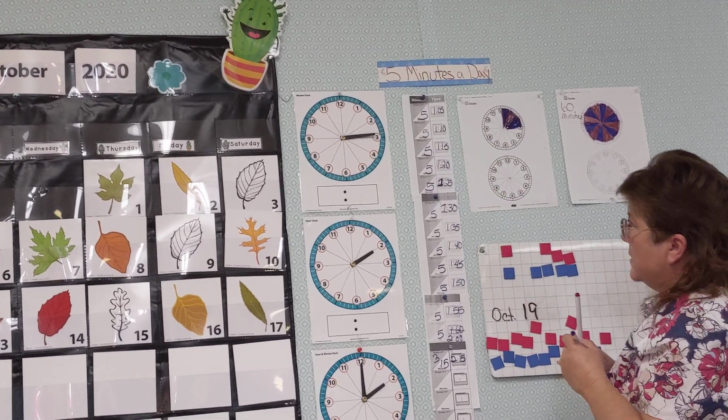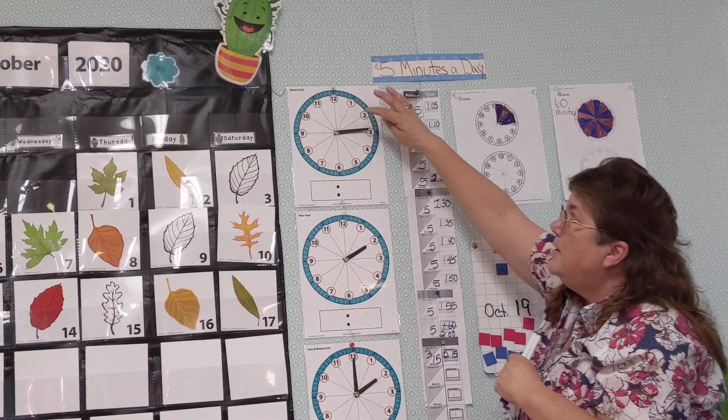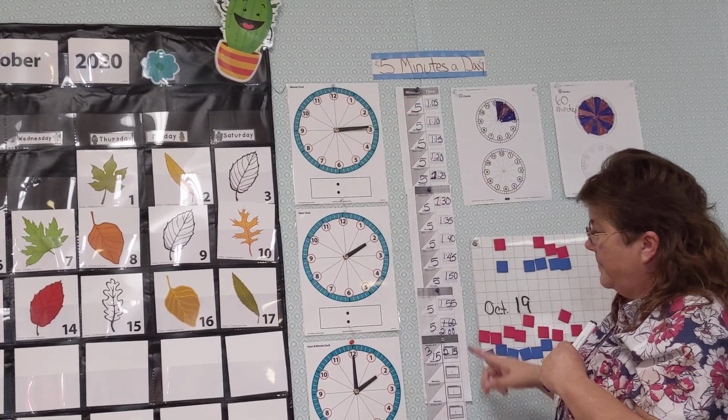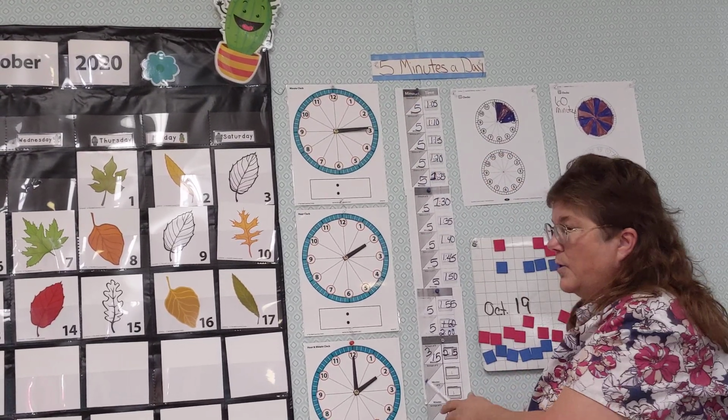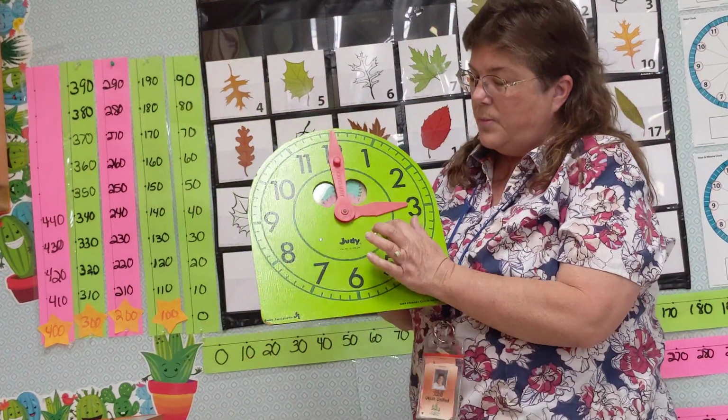Okay, so I've got 3 wedges filled in. There's 3 wedges here. 5, 10, 15. So 2:15. Whoops, let's double check on our clock how far I'm supposed to move the hour.